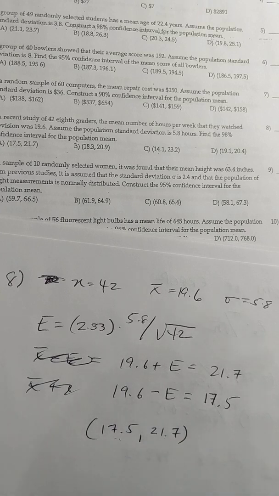And that's our confidence interval. All right, next video we'll do some using a t-test, when there's a slight difference, different chart, but the process is the same.